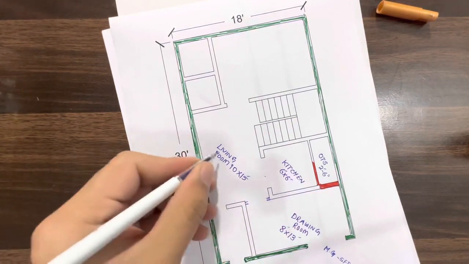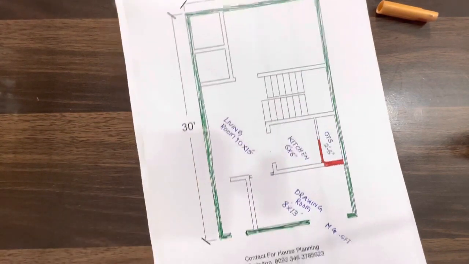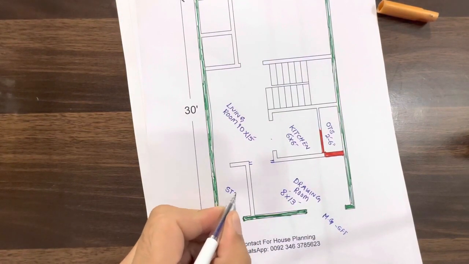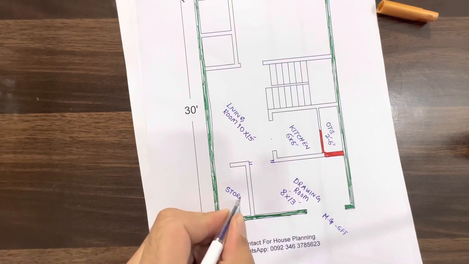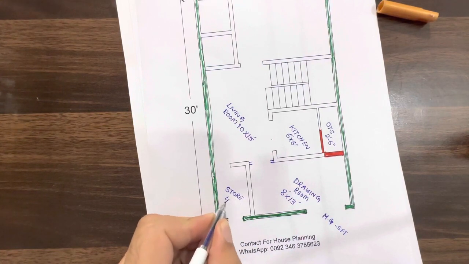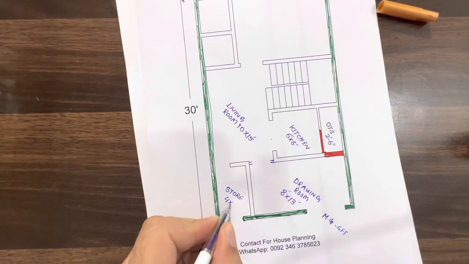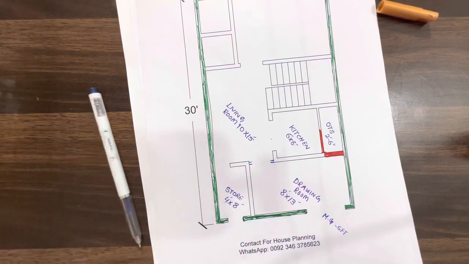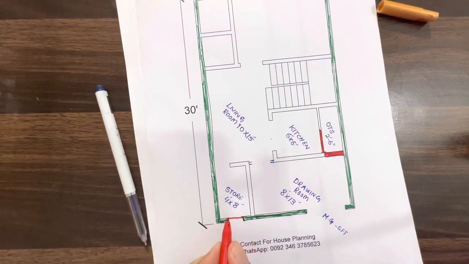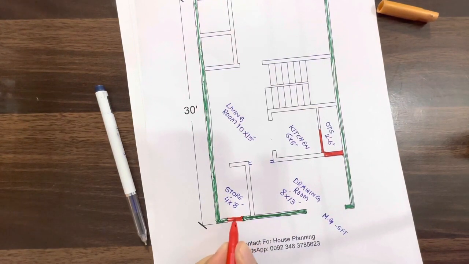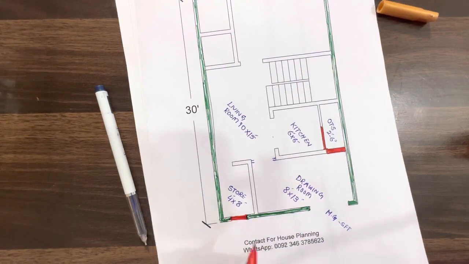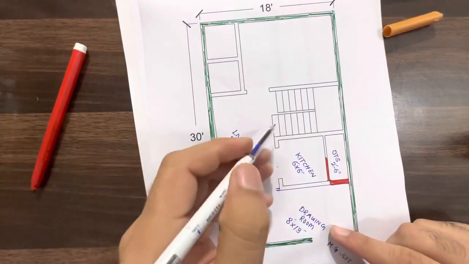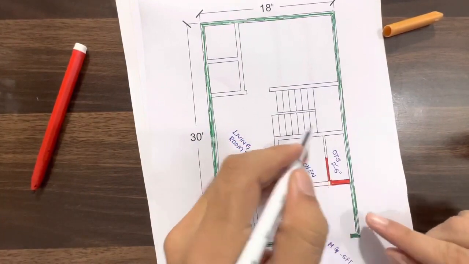Okay, so guys, you can see this is a store. Store size is 4 feet by 8 feet, and you can see this is ventilation to the front side of this house.